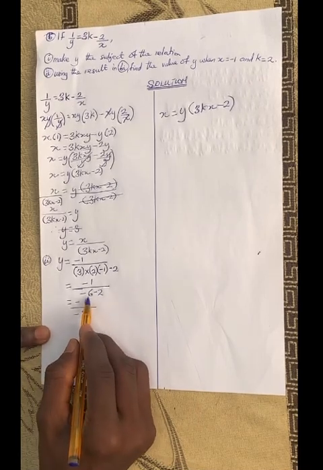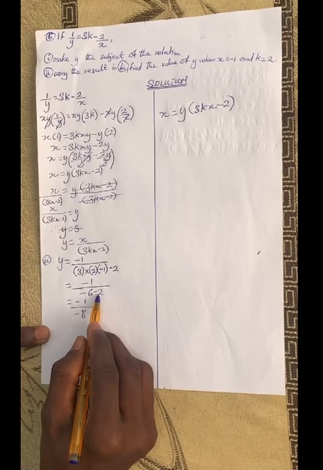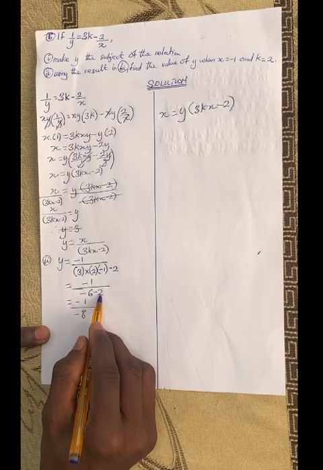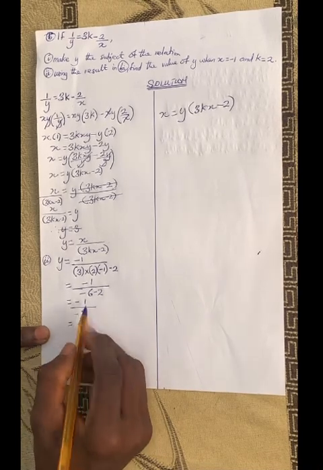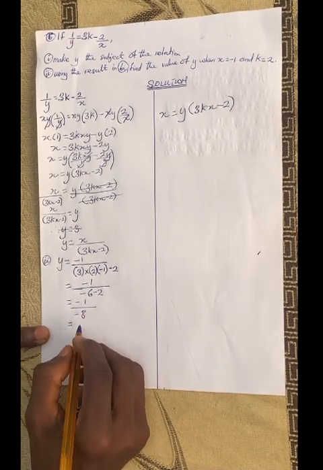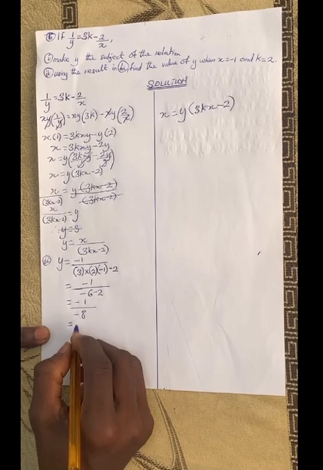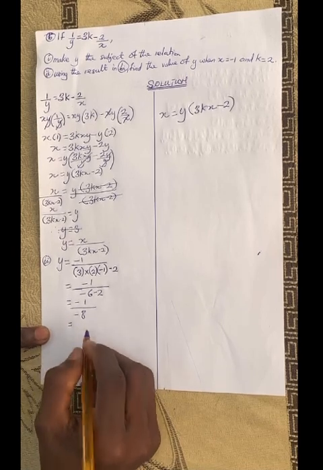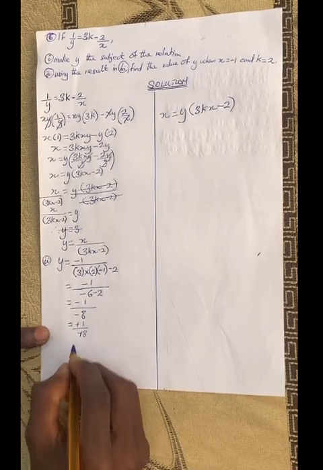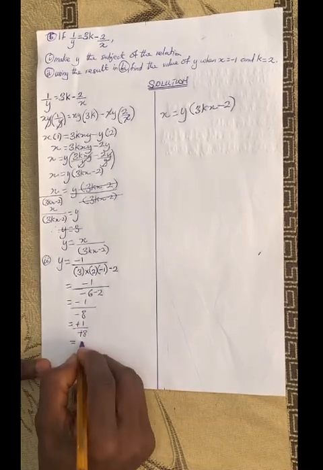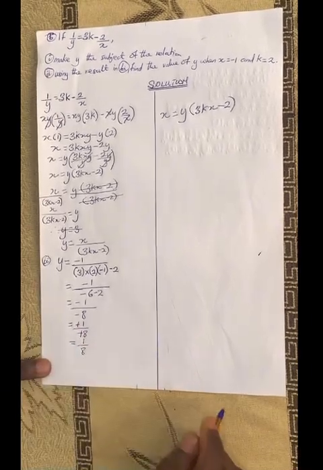Minus 6 means that you are owing somebody 6 cedis, and then you are also owing another person 2 cedis. So in all, you'll be owing minus 8. So at the end of the day, you are having minus 1 over minus 8. You know that this minus will cancel the minus. So at the end of the day, our y is equal to 1 over 8.